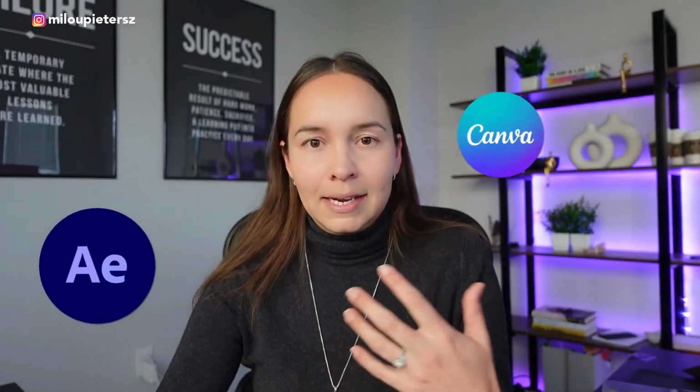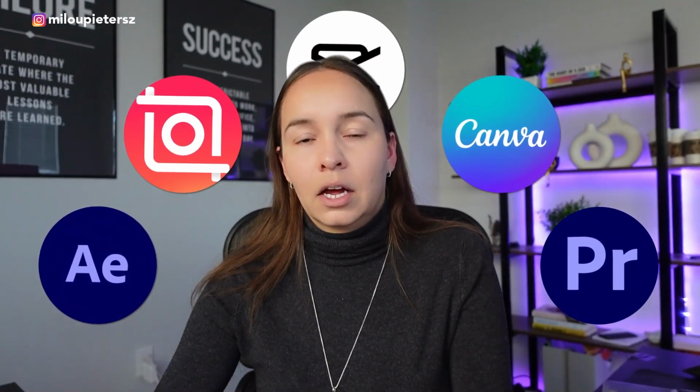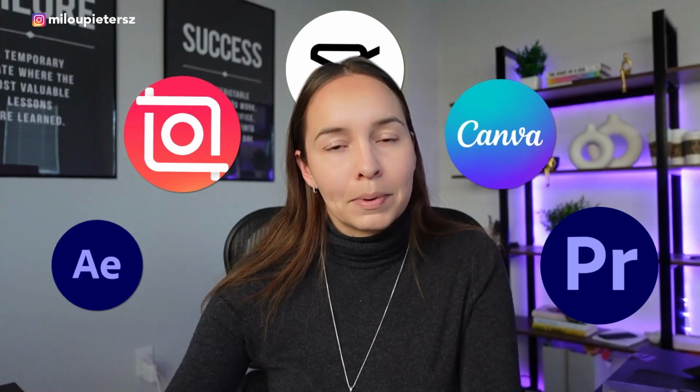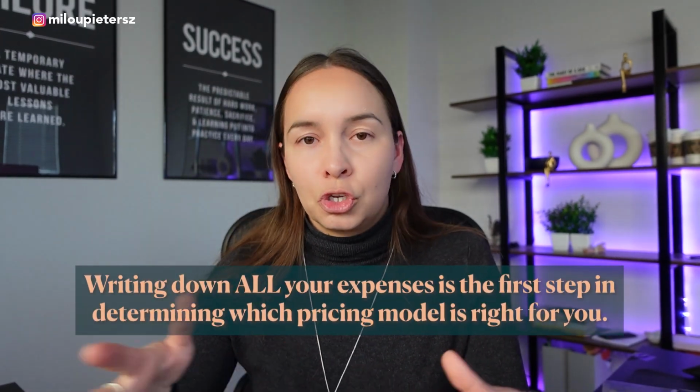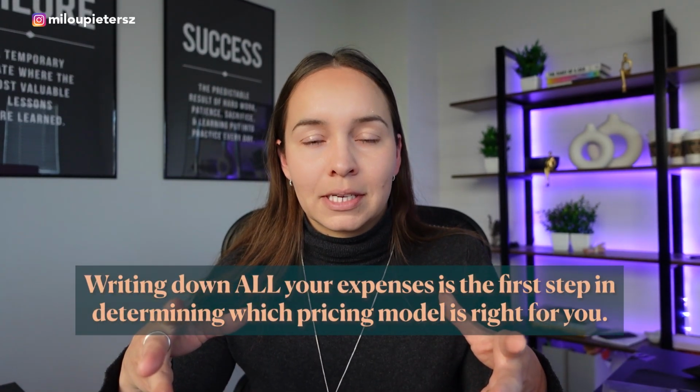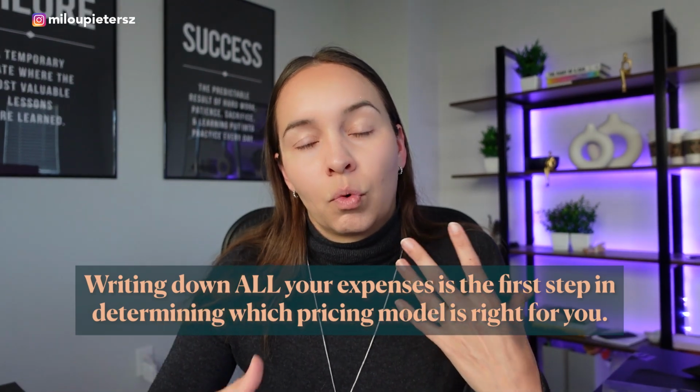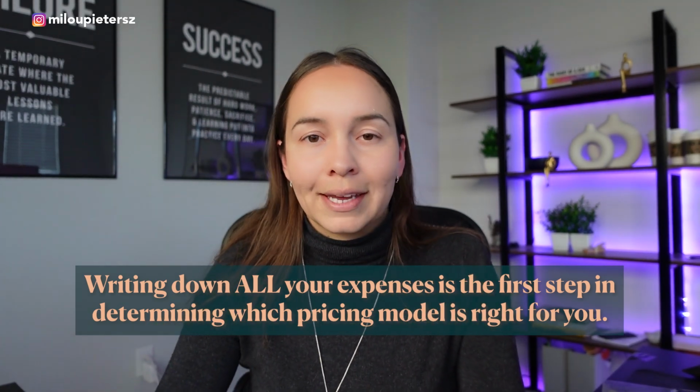Now, on top of these expenses, you may have additional expenses, especially when it comes to software. Let's say designing and video editing, like Adobe Express or CapCut, InShot, you name it. Those are smaller costs, but they all add up to expenses you will have in your business, especially starting out. So in this first step, I want you to make a list of all the expenses you would have running your business, so that you have an idea of what your expenses look like in the first place.